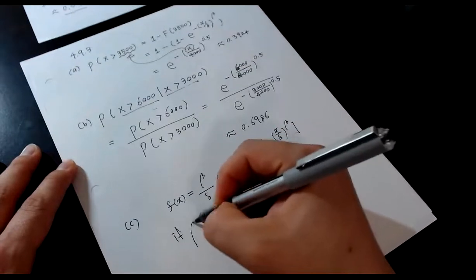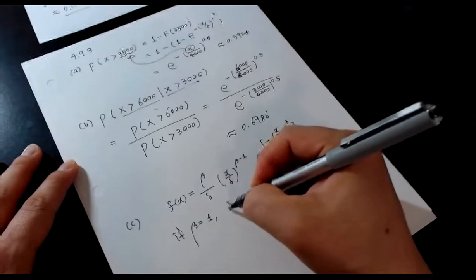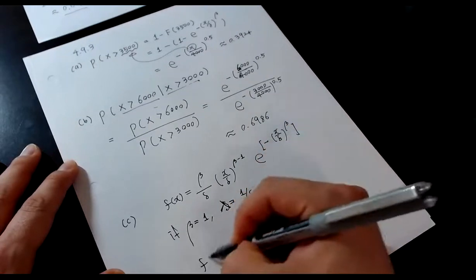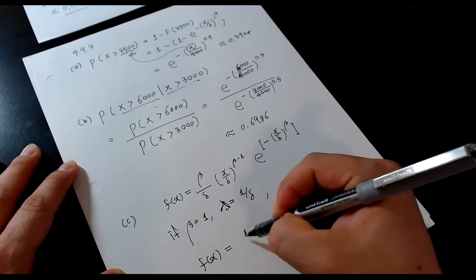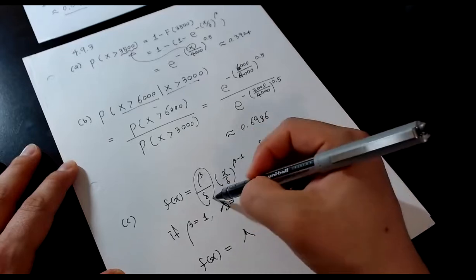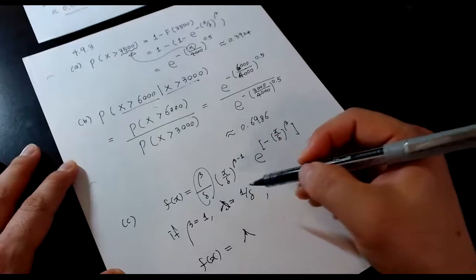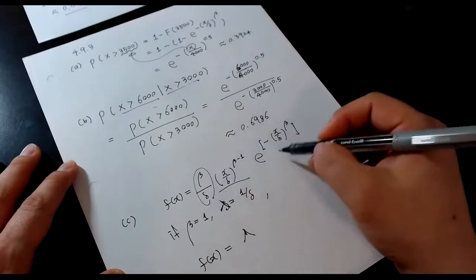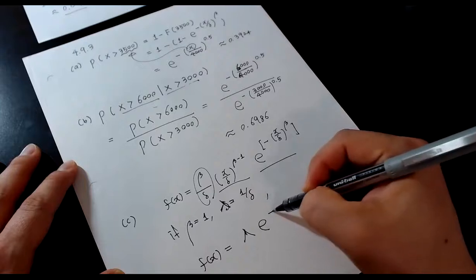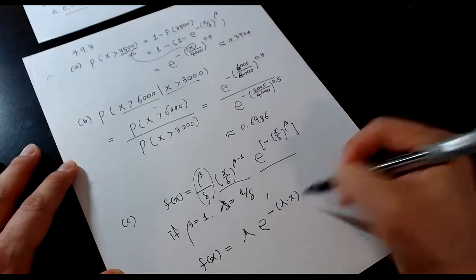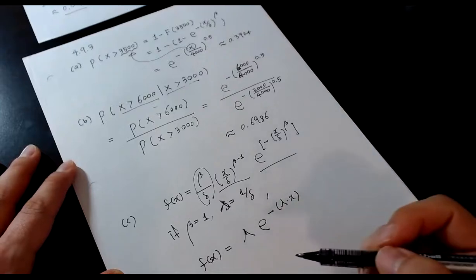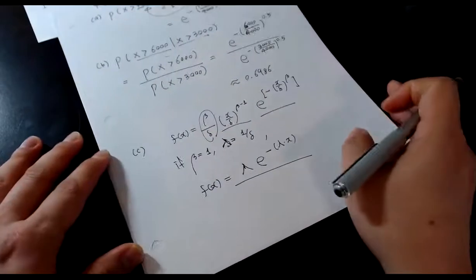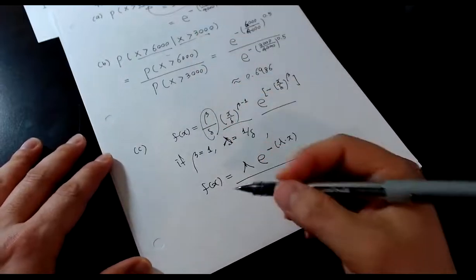So if beta equals 1, and we set lambda equal to 1 over delta, then f of x becomes lambda, and that term will be gone. The exponential term is going to be e to the minus lambda times x, right? Okay, does that make sense? So this is exactly the same as the PDF in an exponential distribution. Okay, so back to the problem.